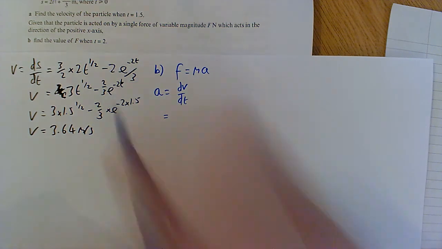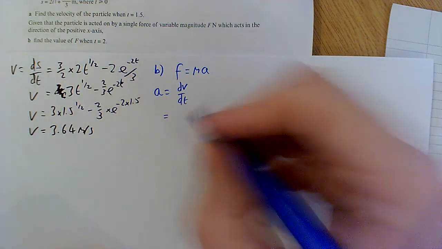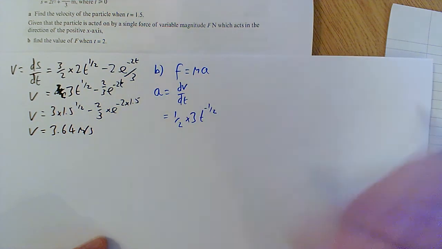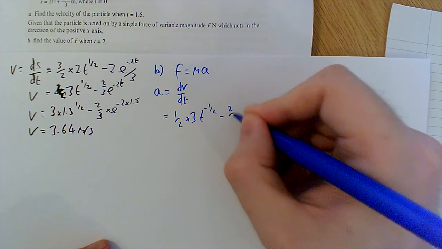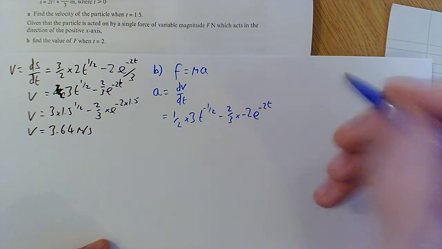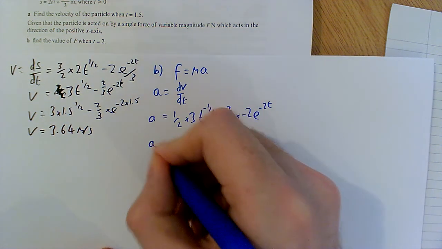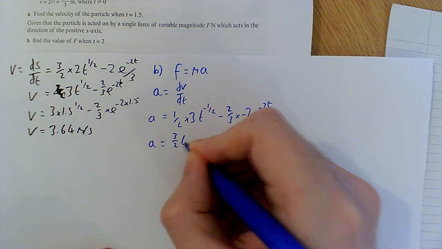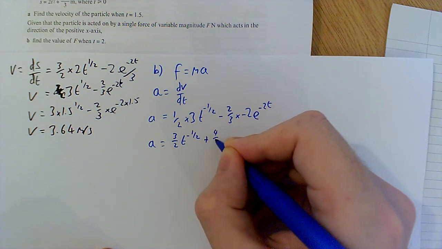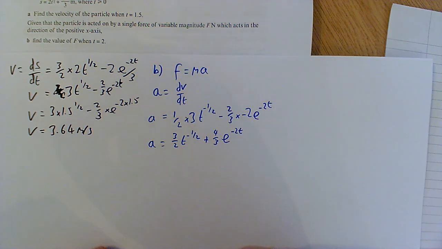So all we're going to do with this is we are going to differentiate using this term here. So this is 1/2 times 3 t to the minus a half, subtract 1 from the power, minus 2/3 times minus 2 e to the minus 2t. So again, I'm multiplying by the coefficient of the power, which is minus 2. I'm now just going to neaten it all up. So this is 3 over 2 t to the minus a half plus 4 over 3, 2 minuses cancel to make a positive, e to the minus 2t.